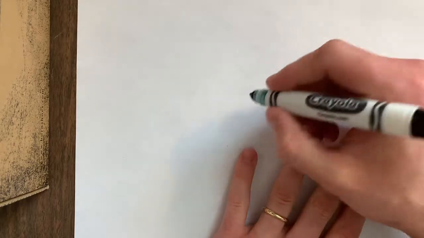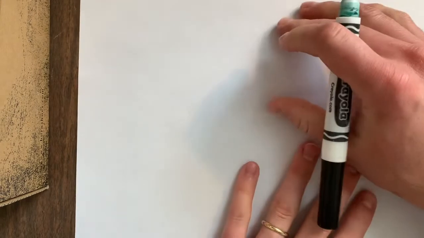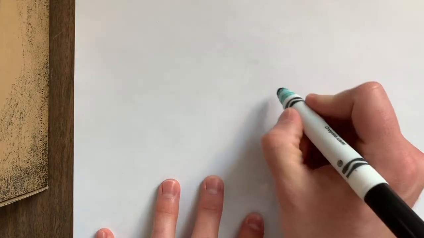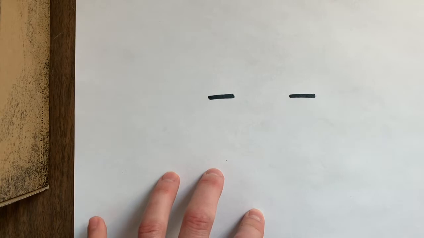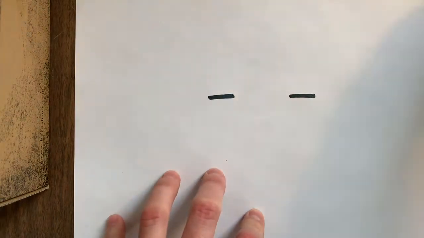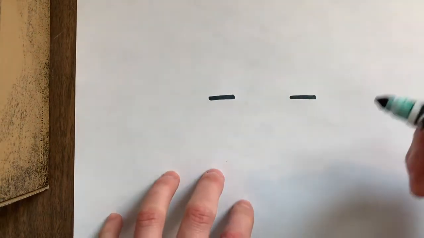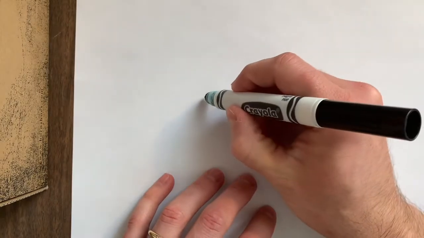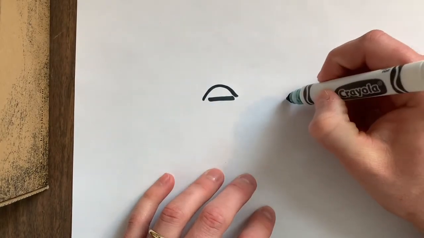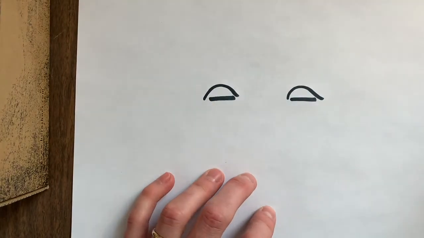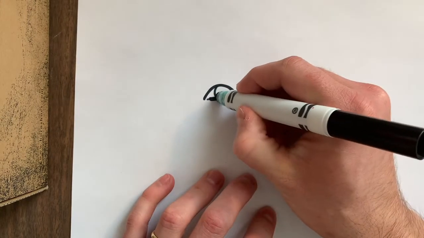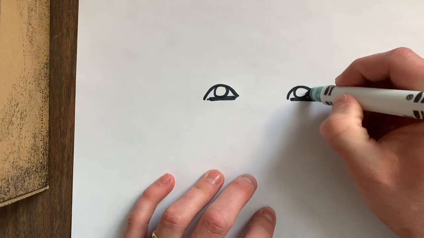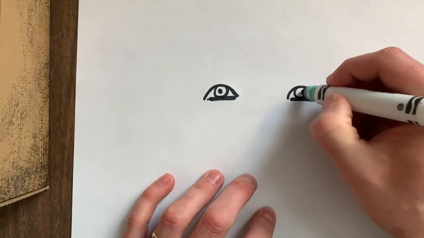So we're going to start with kind of the same eyes that we used to create our self-portraits earlier this year. To do that, I'm going to start with just two horizontal lines like so. And remember, feel free to pause the video if I'm going too fast. Next, we'll do two little bridges over the top. And then we'll go ahead and fill in the inside part of the eye, the pupil.